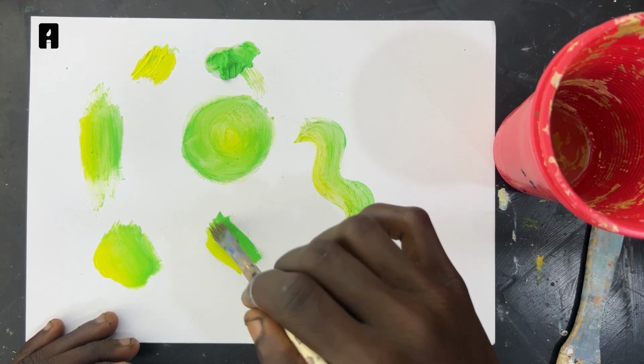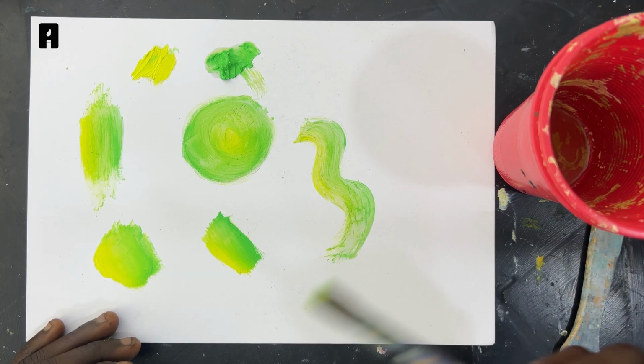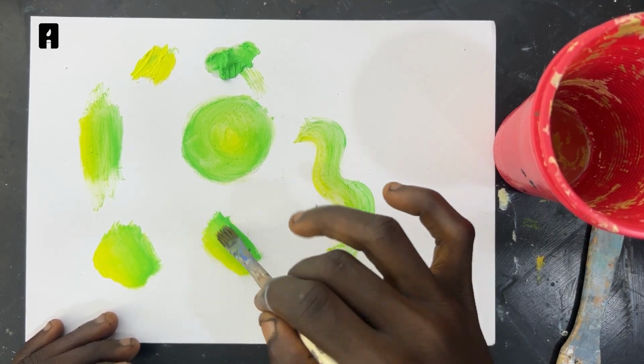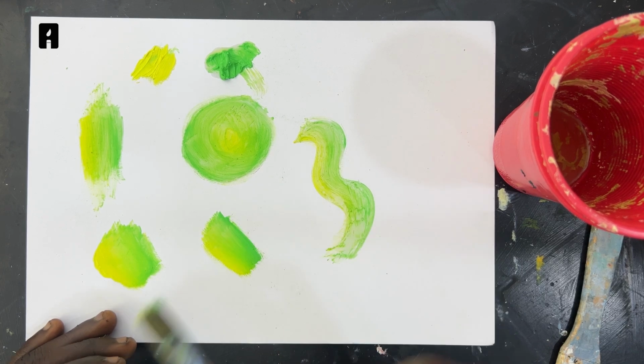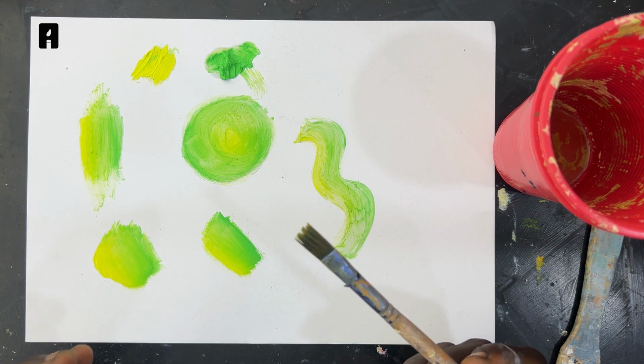So depending on the kind of paint you are using will determine what you use to blend. If you are using acrylic, you'll be using water. If you are using oil, you can use linseed oil, or you use same thing that I'm using. That's it for this process.